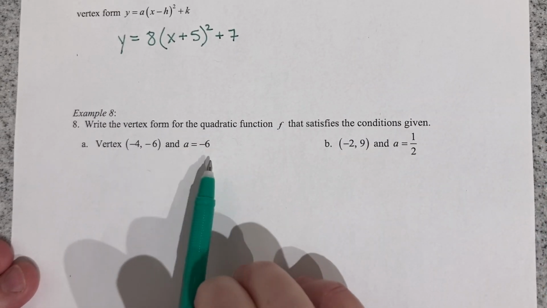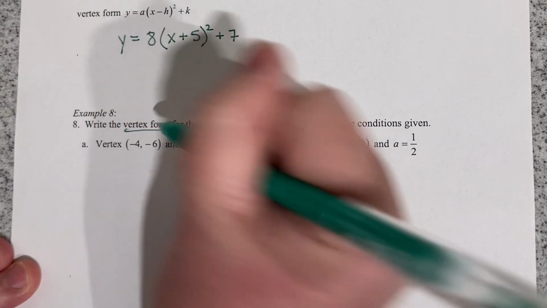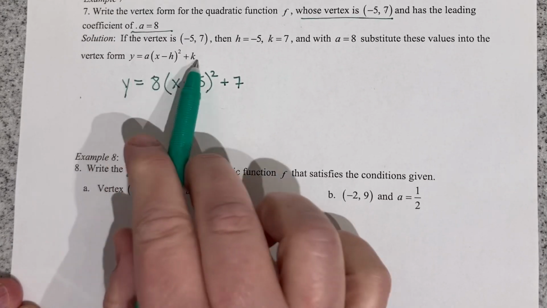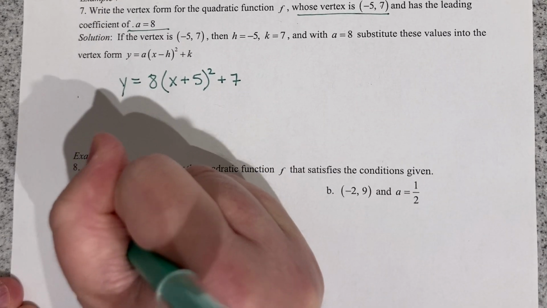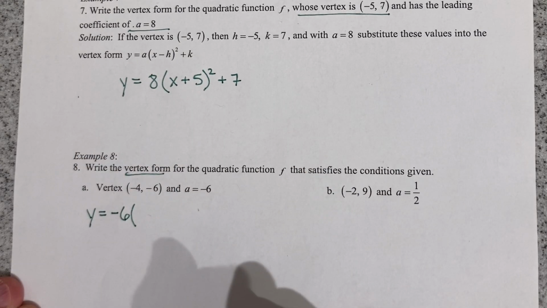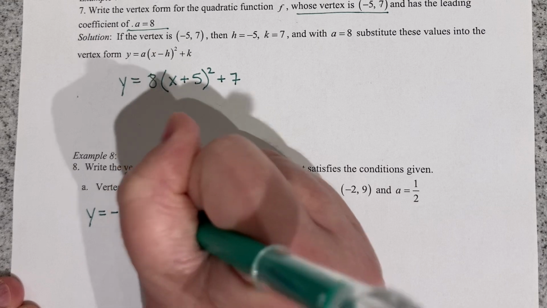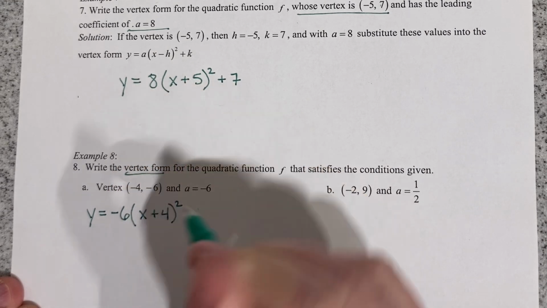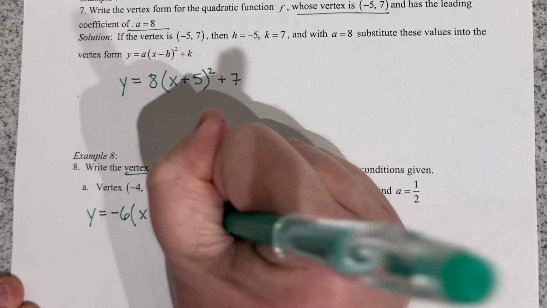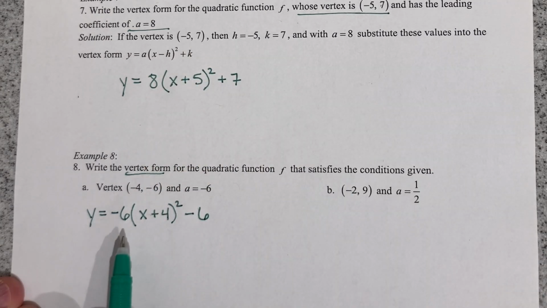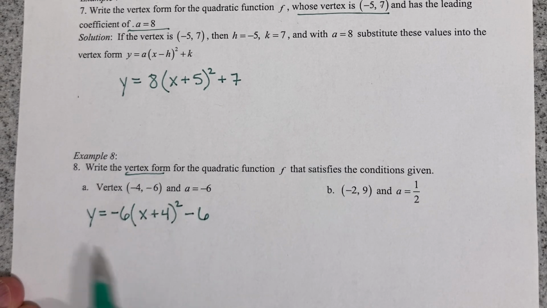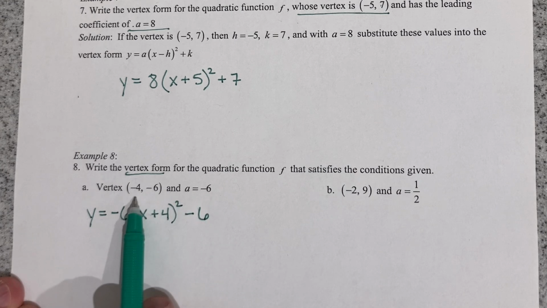Then example 8, a couple more of these. Find vertex form. So if it helps, write it out, but it's also right here. So it's y equals the a, and they're giving us a. This one's negative, so it would make an upside down parabola. For x, the opposite sign. Make sure to make it squared. That's what makes it a parabola, not a straight line. And then the same sign for y, so minus 6. So y = -6(x + 4)² - 6 is the vertex form for this vertex and that a.